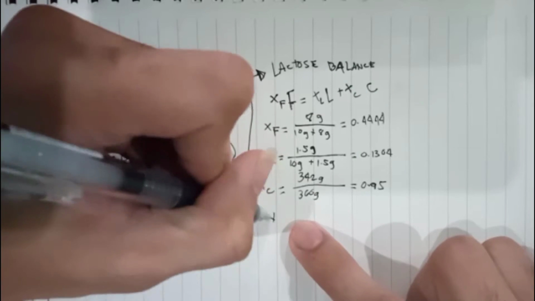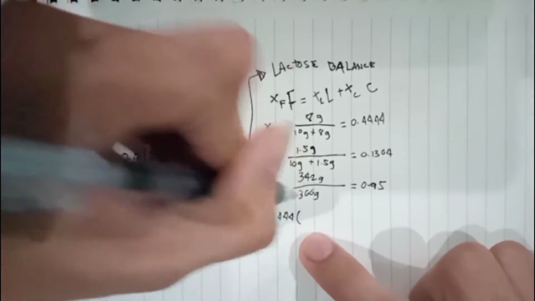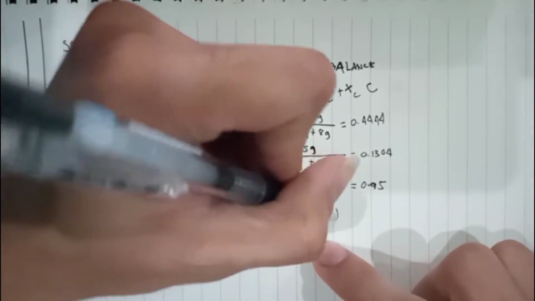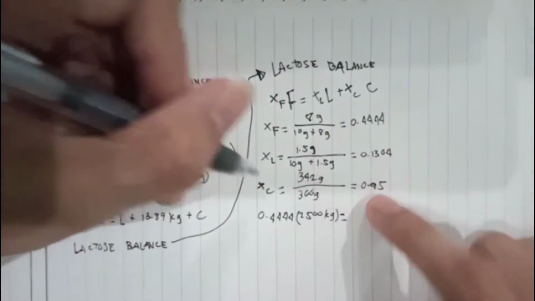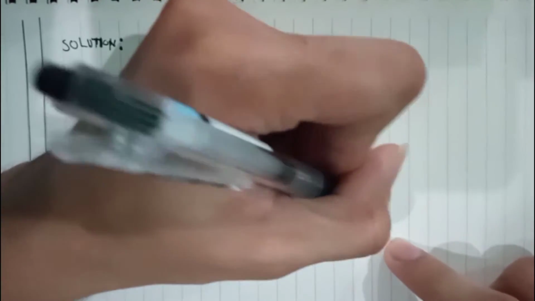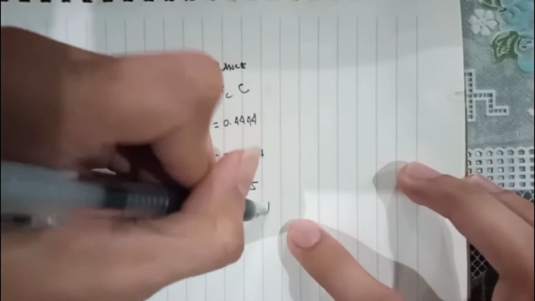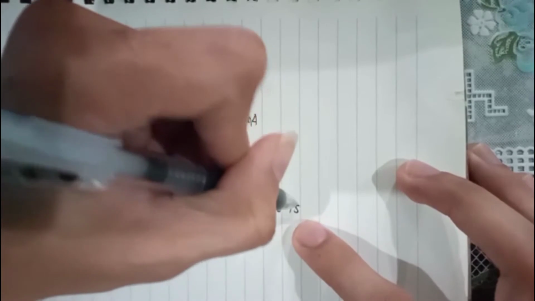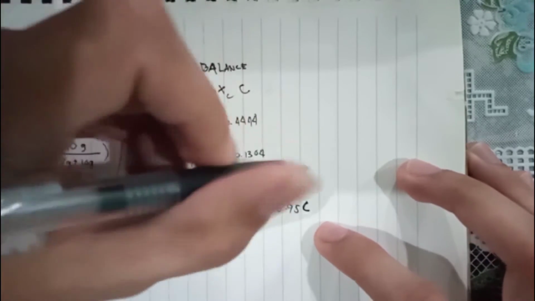So 0.444 times 2,500 kilogram is equal to 0.1304 times our liquor plus 0.95 times crystal.